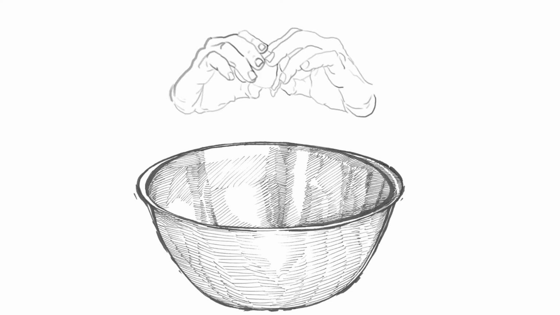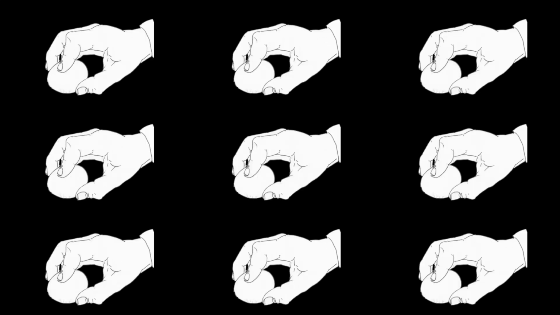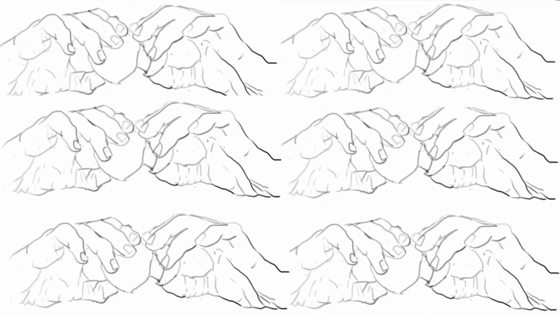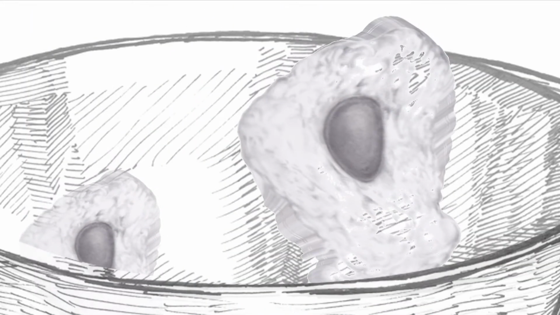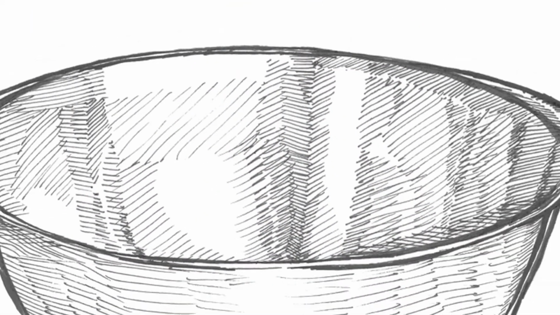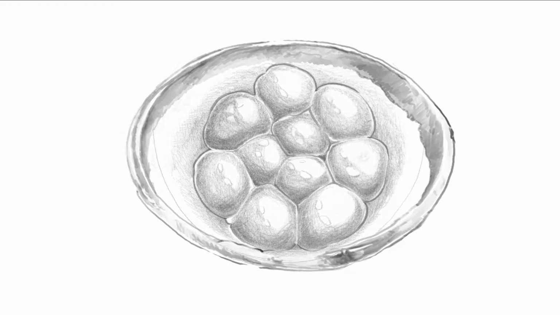Let's remove the shell of our universe and place it in a bowl. Let's crack the other shells, remove them as well. Open them up, careful, these are universes. And place them in the same bowl as our universe. Again, we have 12 universes here together in the same bowl, yet separate.